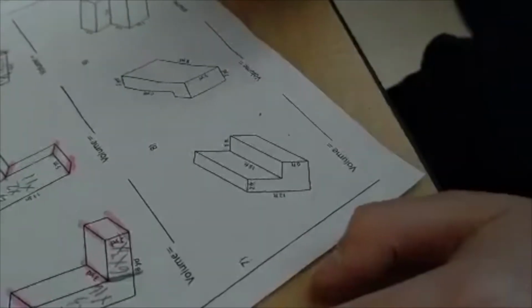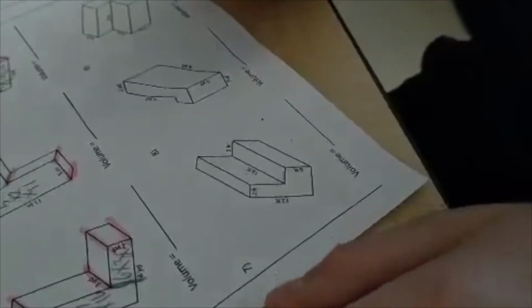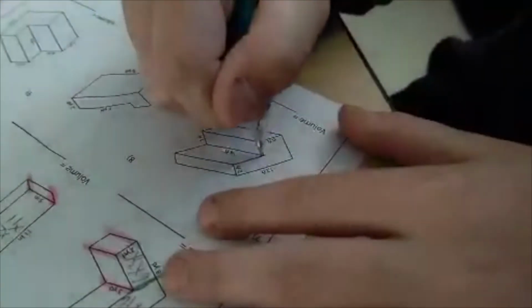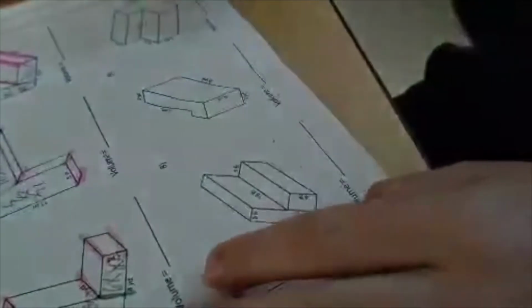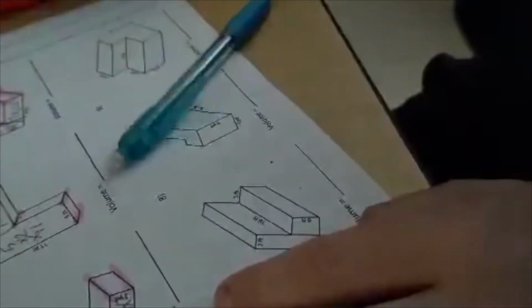Let's look at number 7 as an example problem. The first step is to split the 2 prisms. The second step is to find the shared side.